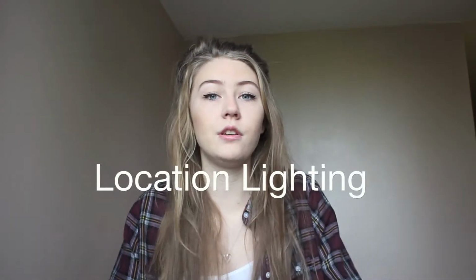Okay, so moving on to location lighting. Starting off with a few health and safety things to look out for. Use gloves when you're touching the hot lights. Tape down the cables for fewer tripping hazards. And unplug the lights and allow them to cool down before packing them away.